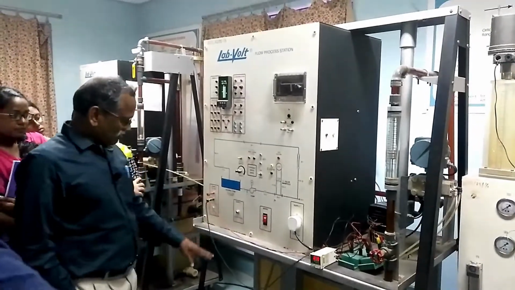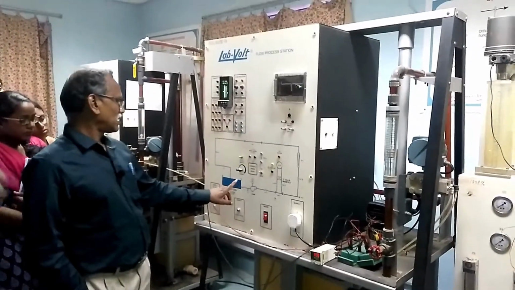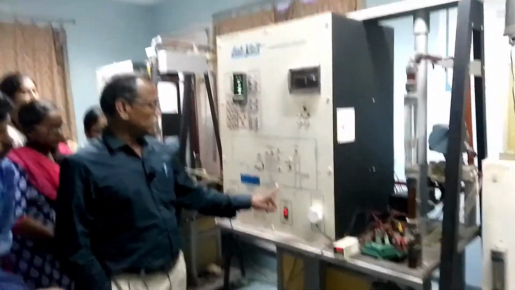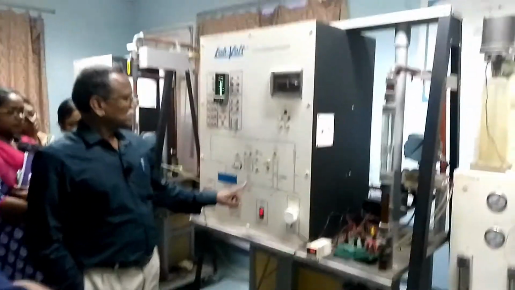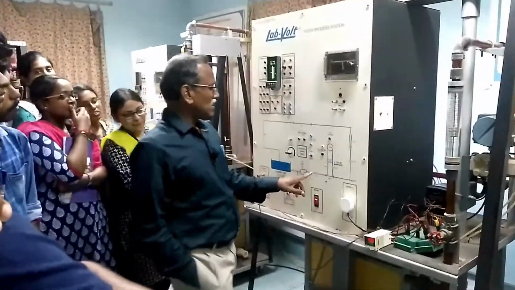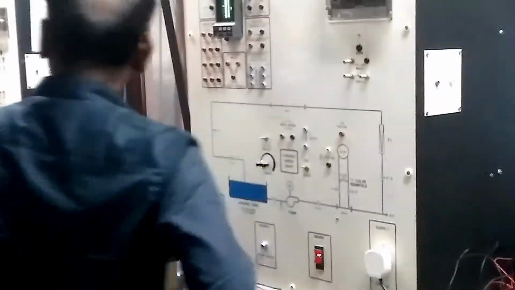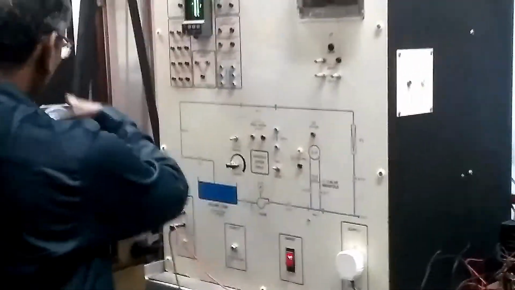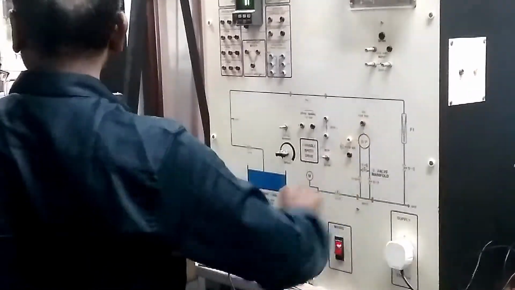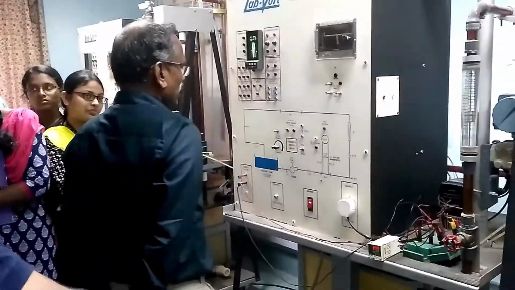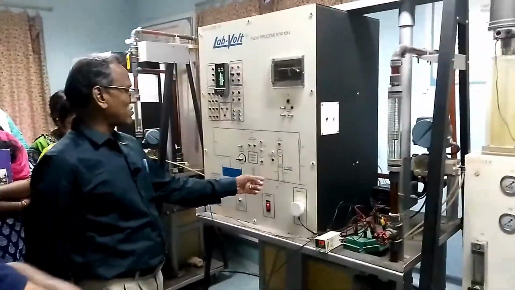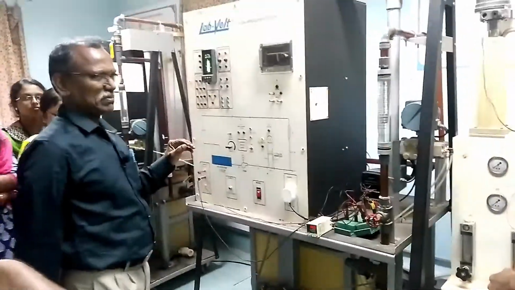Here, it has one sump. From the sump, a pump is used to pump. Instead of using a valve to adjust the flow rate, in level process, yesterday we have seen that a valve is used to adjust the flow rate. For that, we are giving 3 to 15 psi pneumatic signal to the valve.